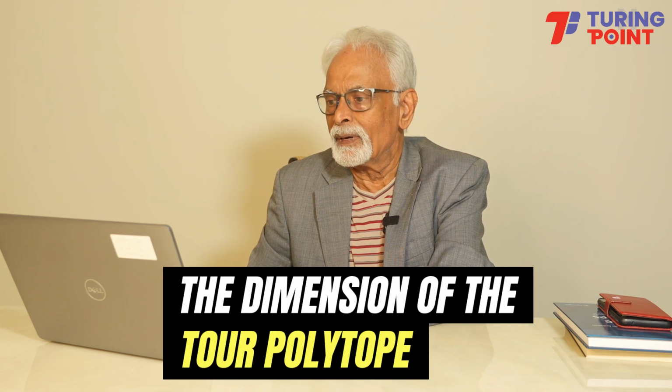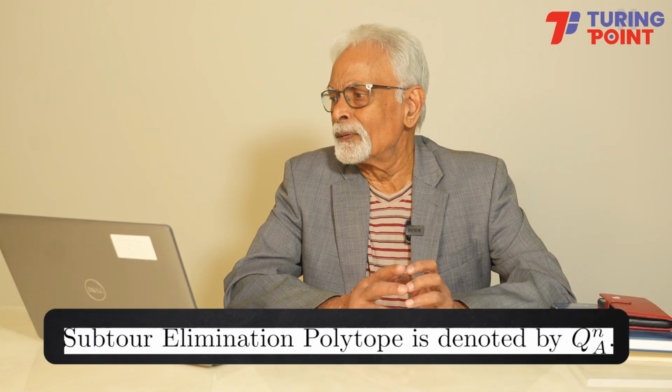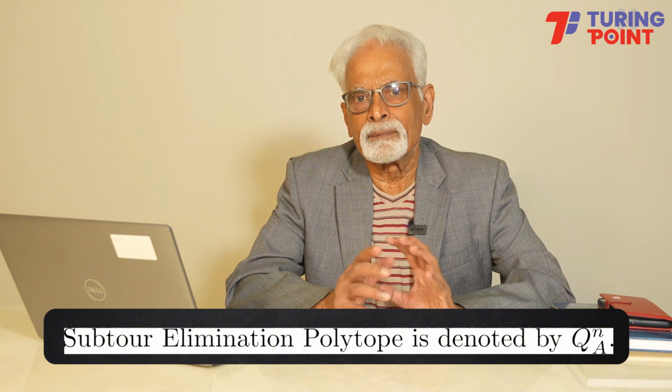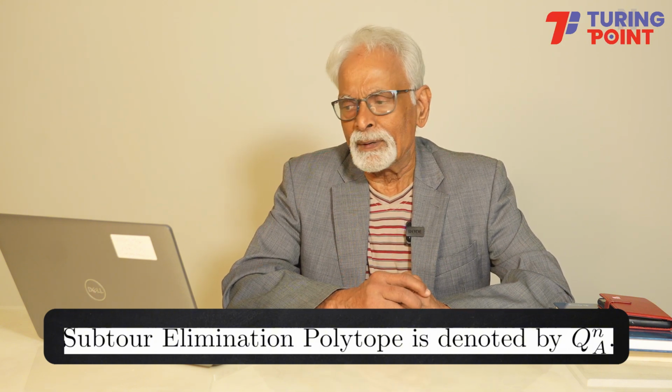So the dimension of the Turing polytope will be less than or equal to the dimension of the subtour elimination polytope. And that's where we start describing how to go about finding the dimension of the Turing polytope. If you denote by Q sub A n the subtour elimination polytope, we are considering a variable for each edge.